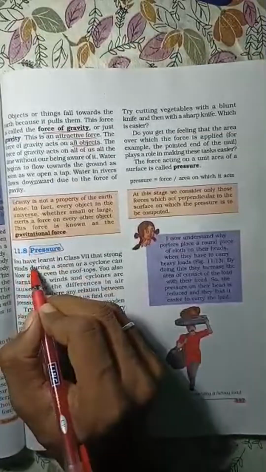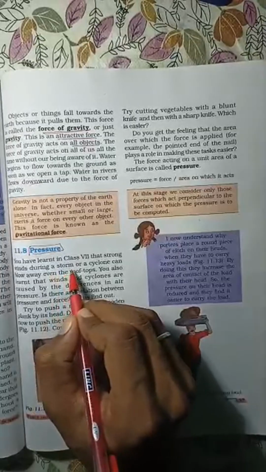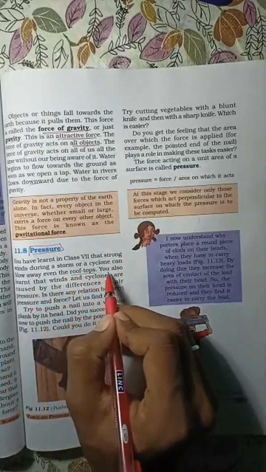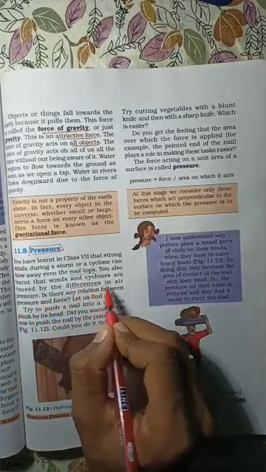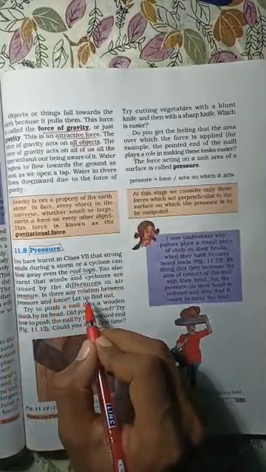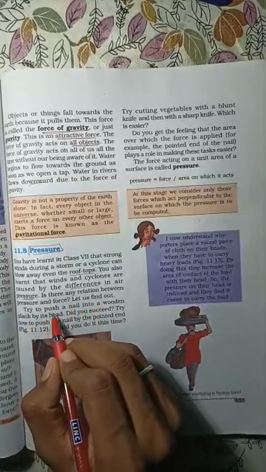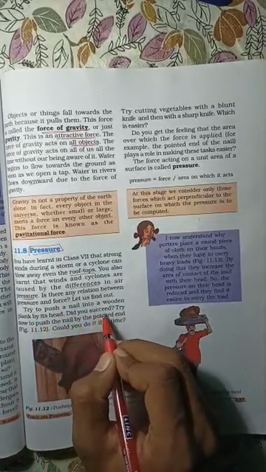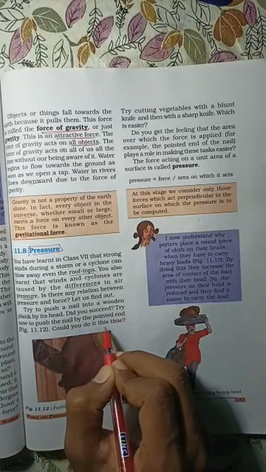अब आ जाते हैं प्रेशर. You have learned in class 7th that strong winds during a storm or cyclone can blow away even rooftops. You also learned that winds and cyclones are caused by differences in air pressure. Is there any relation between pressure and force? Let us find out. Try to push a nail into a wooden plank by its head. Did you succeed? Try now to push the nail by the pointed end. Would you succeed this time?